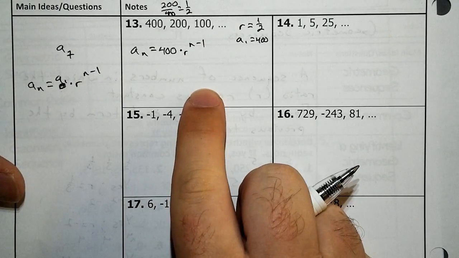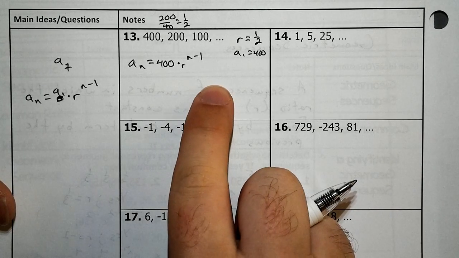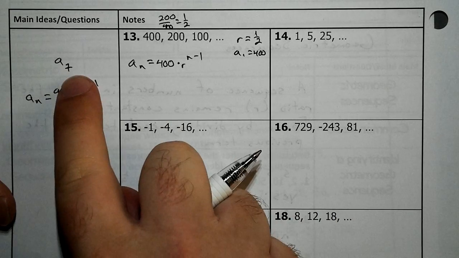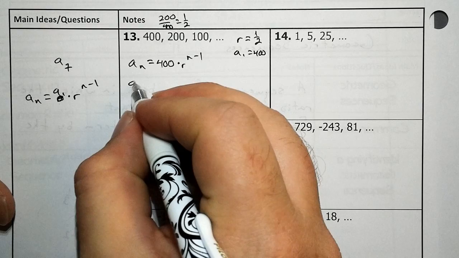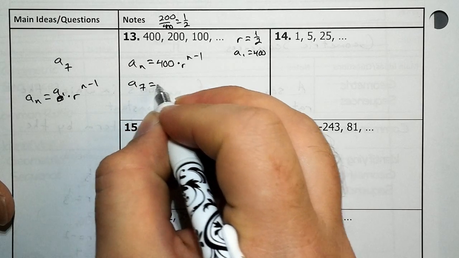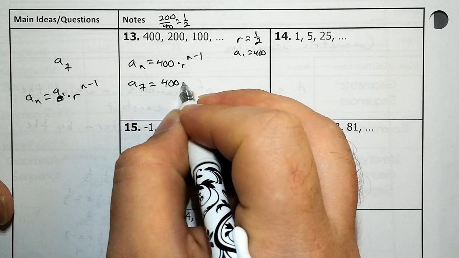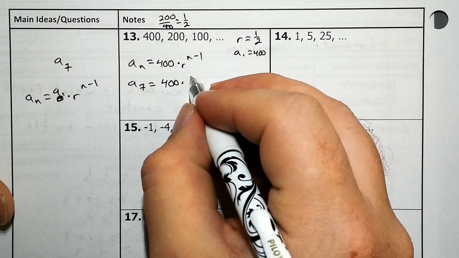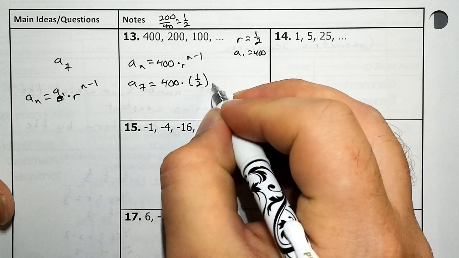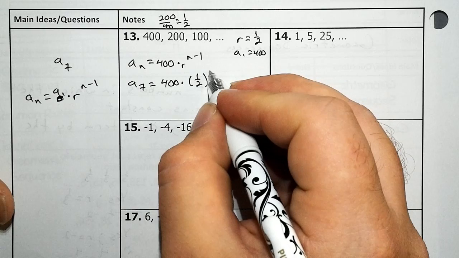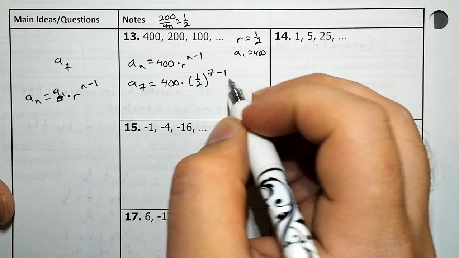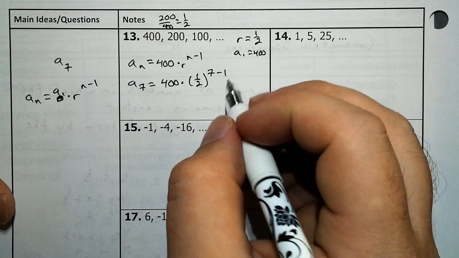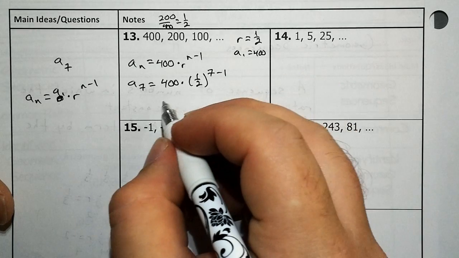That can be used to find any term in our sequence. Now let's specifically try to find the 7th term. So a to the 7th would be equal to 400 times my ratio, which is 1/2, to the 7 minus 1. Well, 7 minus 1 is 6.